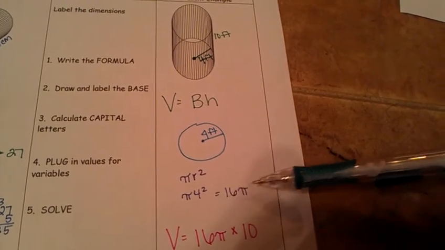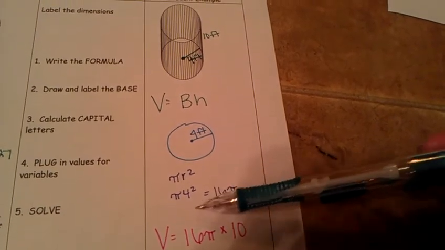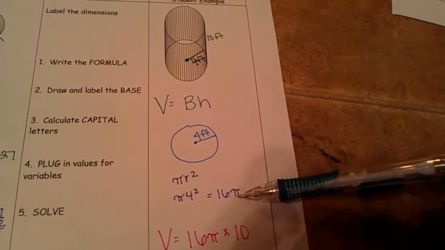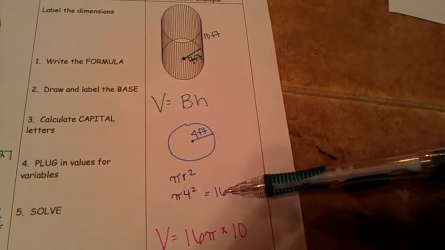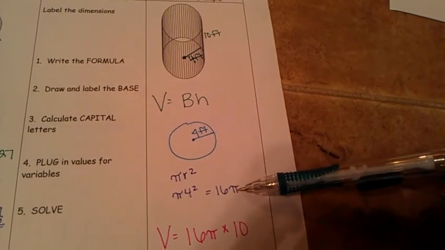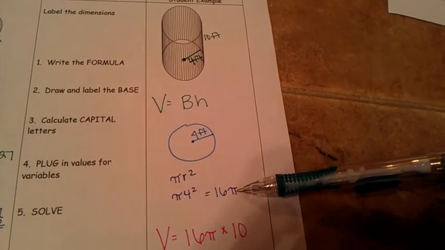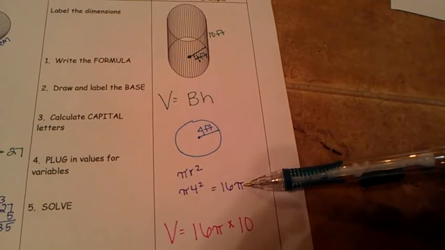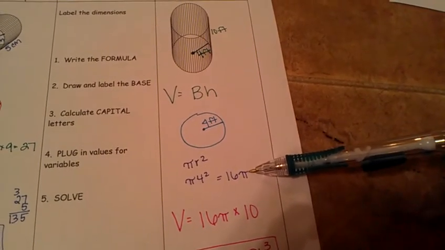4 squared is 16. I'm going to do this example and I'm going to leave it in terms of pi. So basically it just means I'm going to keep rewriting my pi symbol. If I were to solve it, then that just means I would take 16 times pi, whether it's 16 times 3 or 16 times 3.14. But if I want a very exact answer, I leave it in terms of pi because pi is that long number that goes on forever. And sometimes they'll do that. If they want an exact answer, you have to leave it in terms of pi.